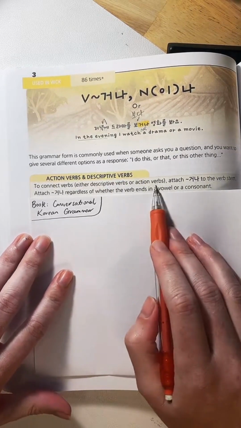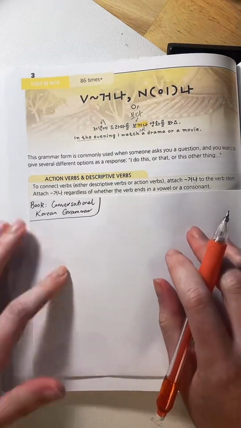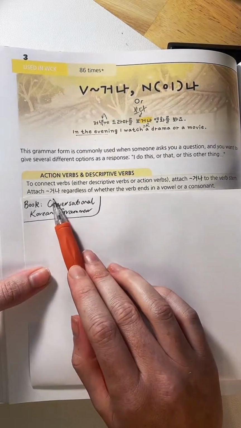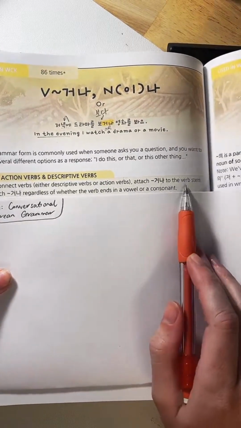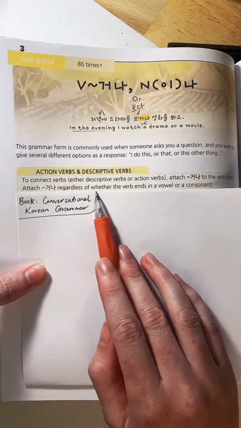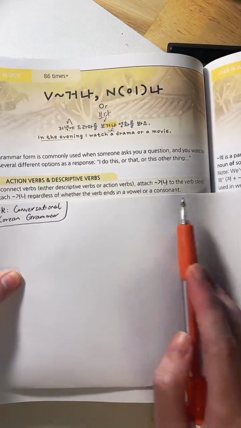And action verbs are things involving actions, eat, drink, sleep, things like that. But this can be used with both types of verbs. So to connect verbs, attach 거나 to the verb stem, regardless of whether the verb ends in a vowel or a consonant.